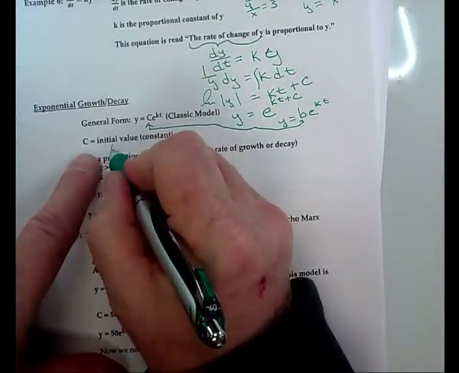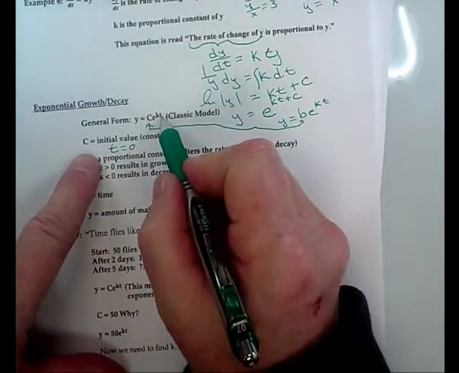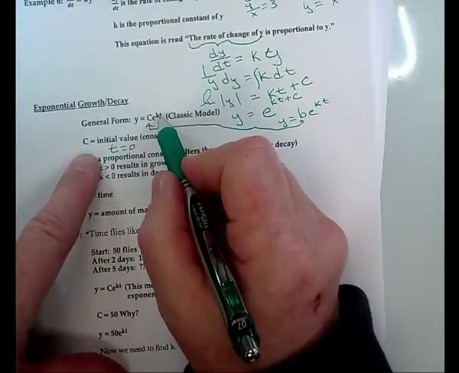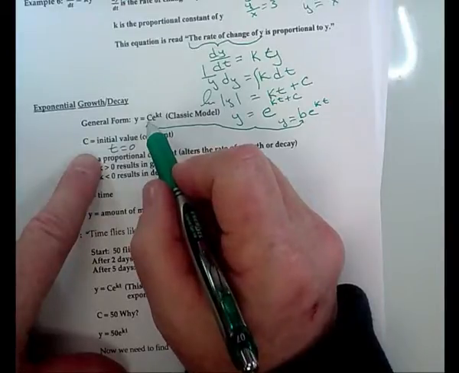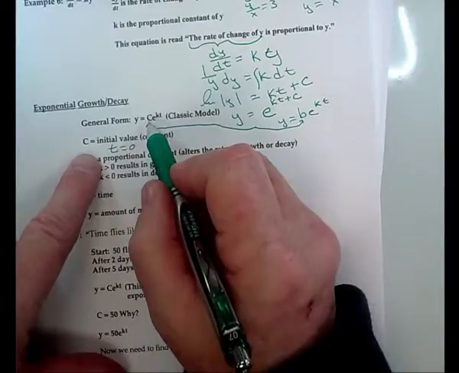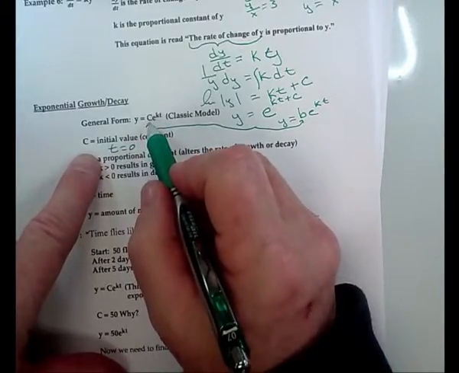When t equals 0, k times 0 is 0. e to the 0 will be 1, right? This is my initial value. So if I have growth, that's the value of the growth at time 0.